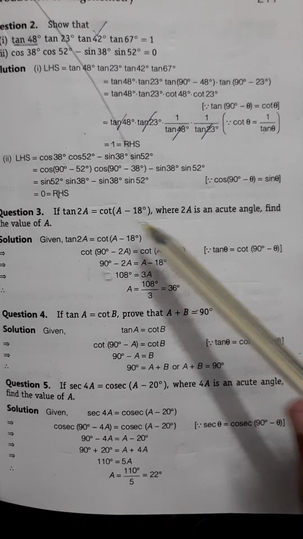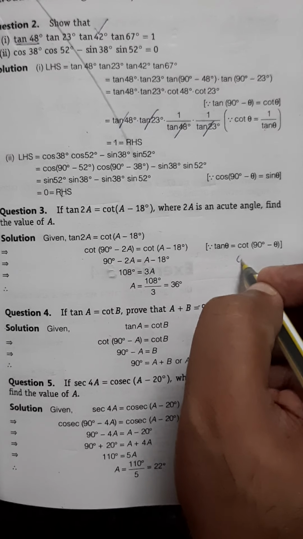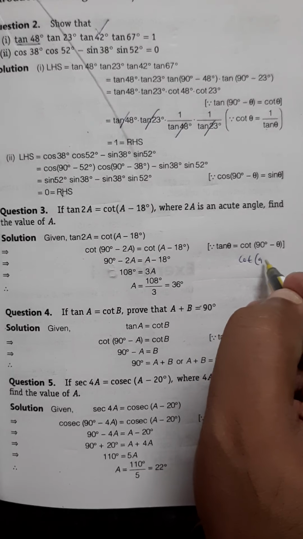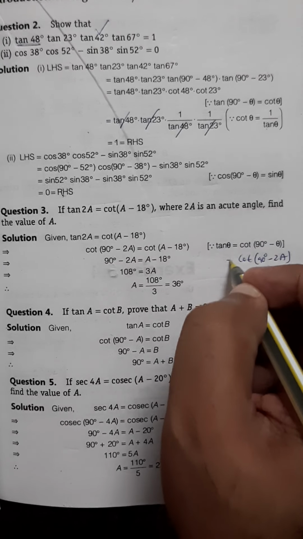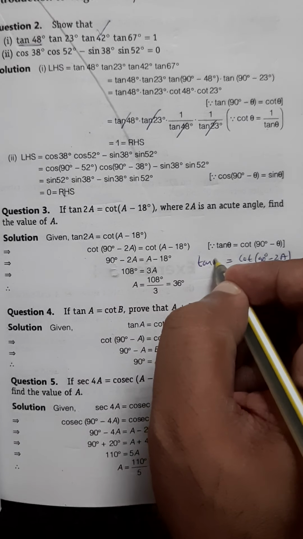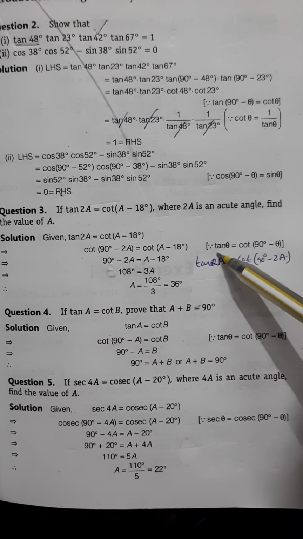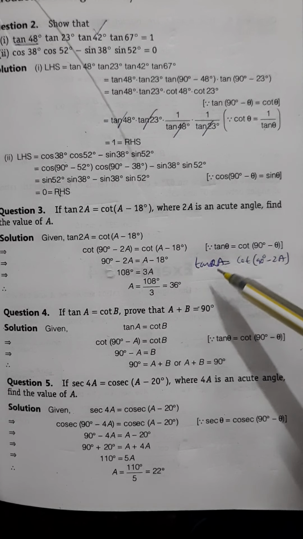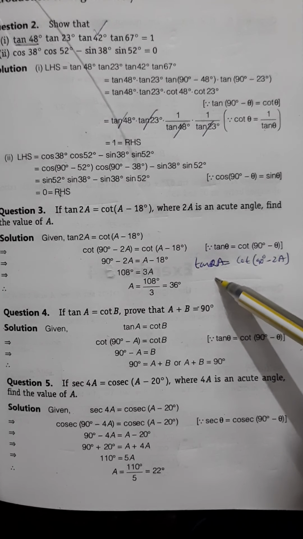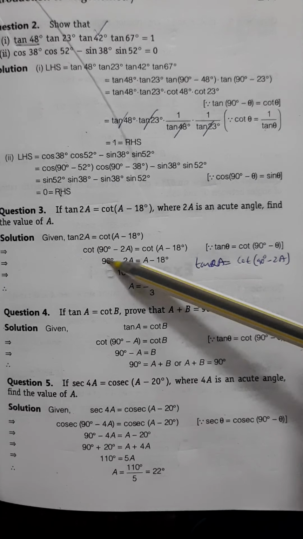Now we don't want tan theta, we want tan 2a. So instead of theta, I'm going to write cot 90 minus 2a. Cot 90 minus 2a will become how much? Tan 2a. Cot 90 minus theta was tan theta. Same way, if I replace theta with 2a, cot 90 minus 2a, I'll get tan 2a. That means I'm going to replace this tan 2a with cot 90 minus 2a.